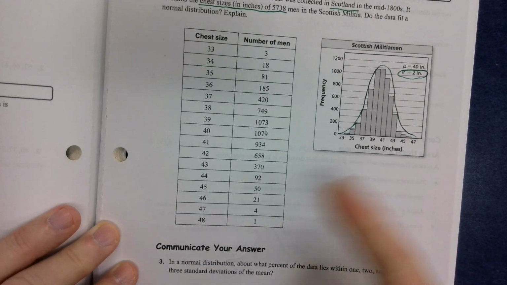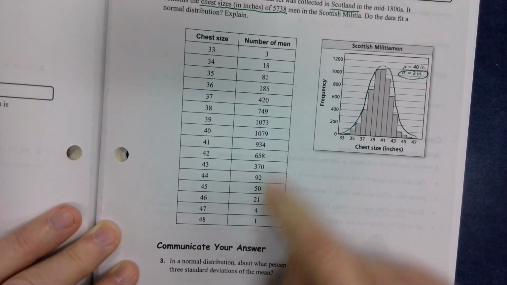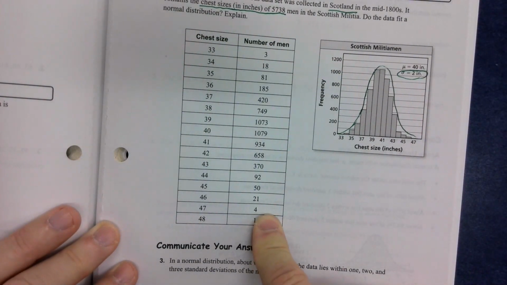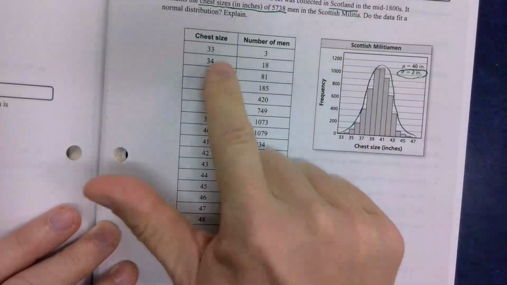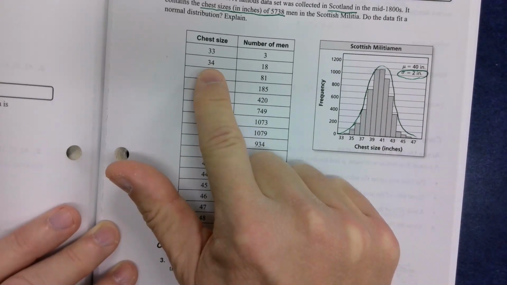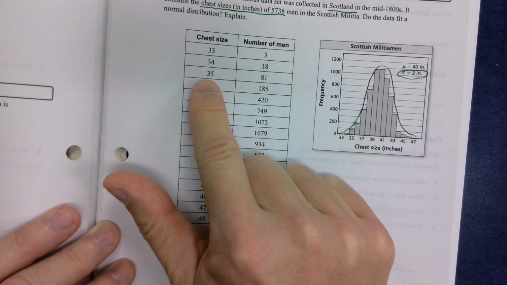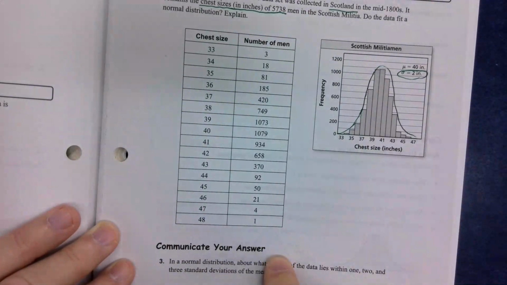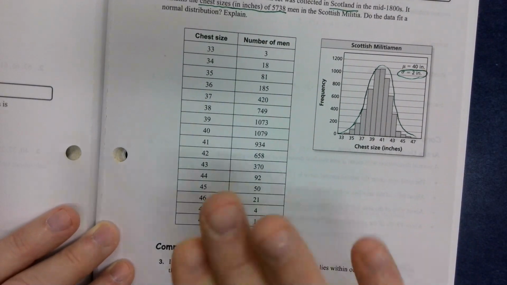There's also a way to just put in these numbers, and then put in these numbers in L2 and call this a frequency list, and then it would treat it as 33, 33, 33, right? And then 34, 34, 34, 34, 34, 34, 34, 34, 18 times, and then put in 81 35s. So you can tweak your calculator to do that, but we already have it.